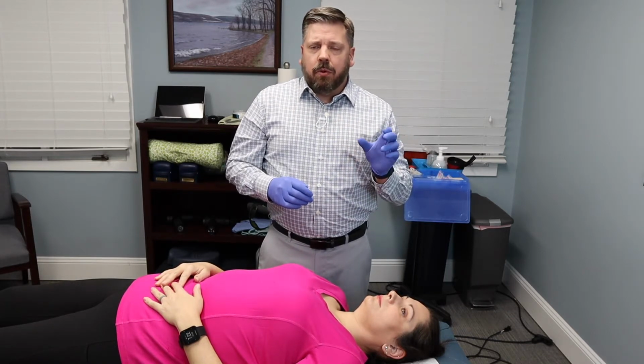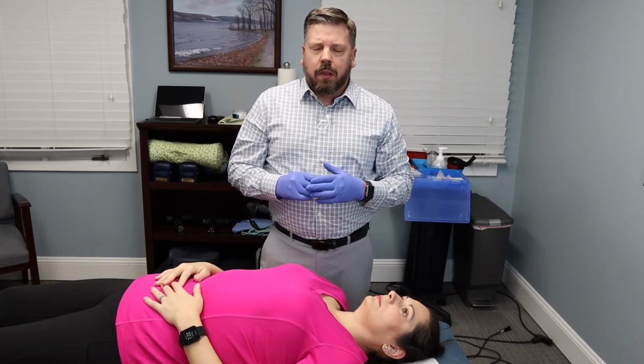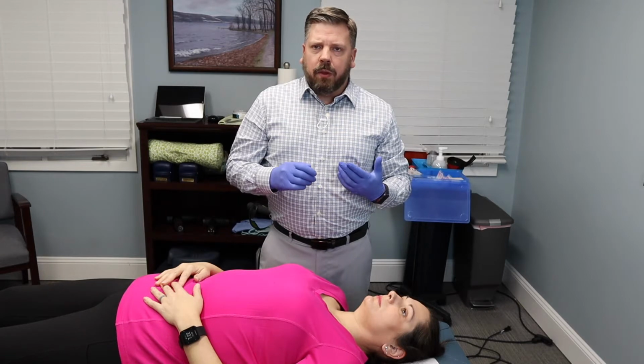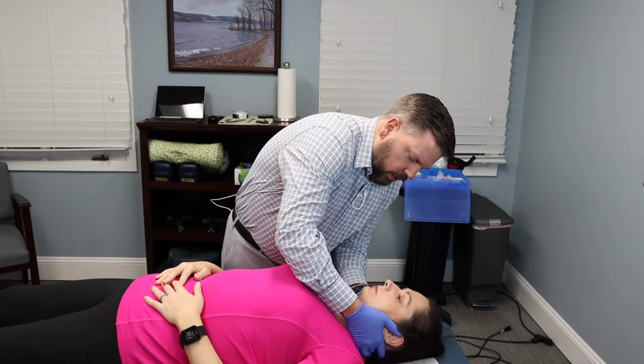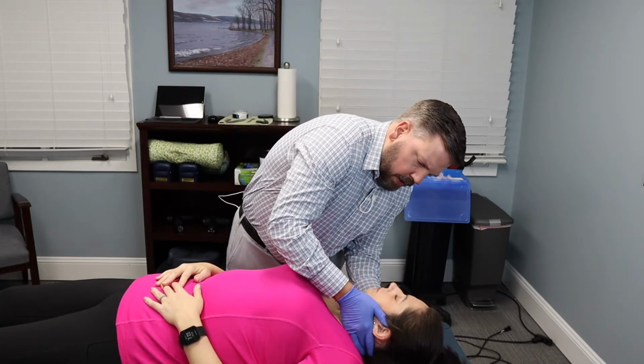So what will happen again when those muscles get really tight, it's going to put a lot of pressure on the joints and restrict some of the mobility and the motion in the joint. So this is going to help to restore that mobility and that motion and also take pressure off the nerves in that area. So what we're going to do is we're going to position our head a little rotated my way. Good.